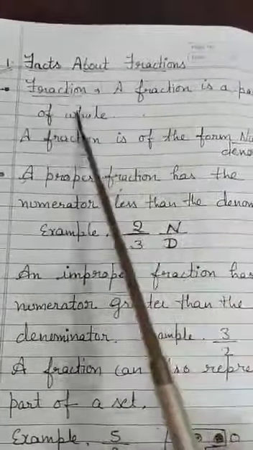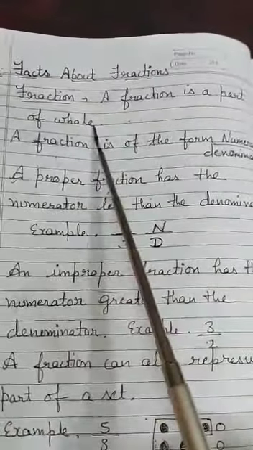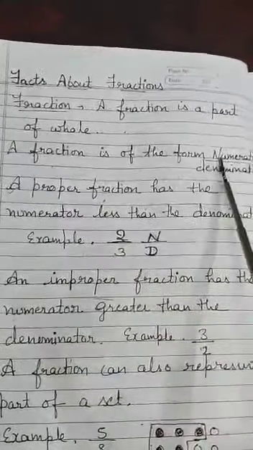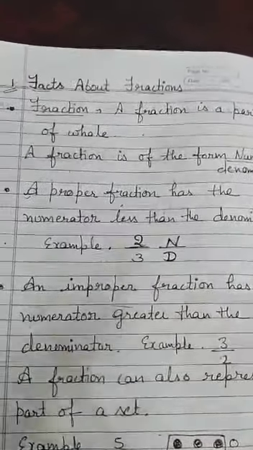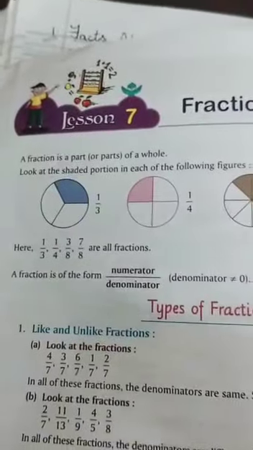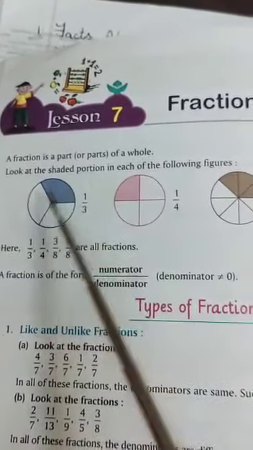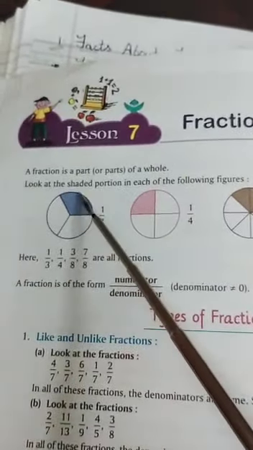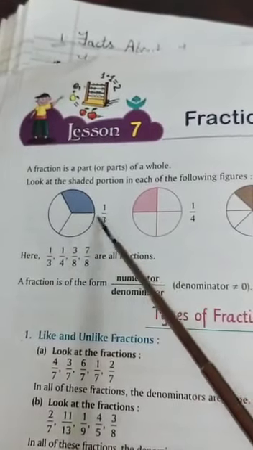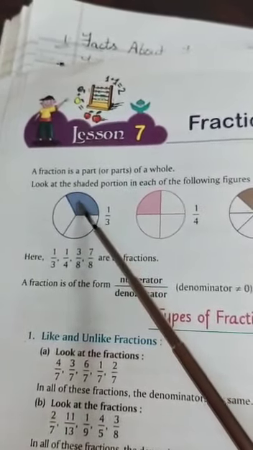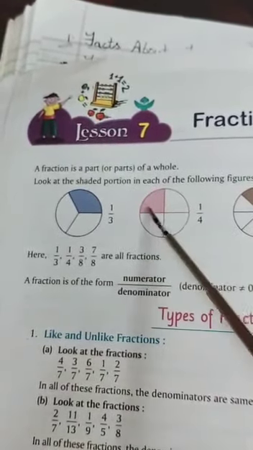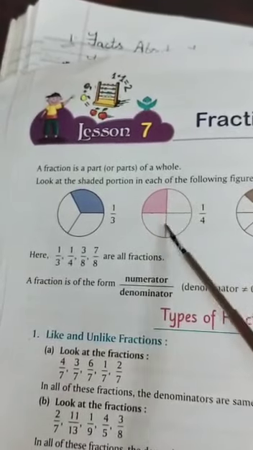Facts about fractions. A fraction is a part of a whole. A fraction is of the form numerator upon denominator. Here I will show you some examples. Look at the shaded portion in each of the following figures. Here the whole is divided into three parts, and one part is shaded. So 1 upon 3. Here one part is shaded and there are 4 parts in total, so 1 upon 4.